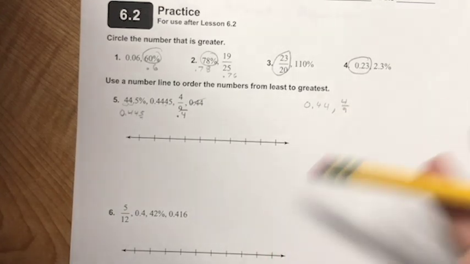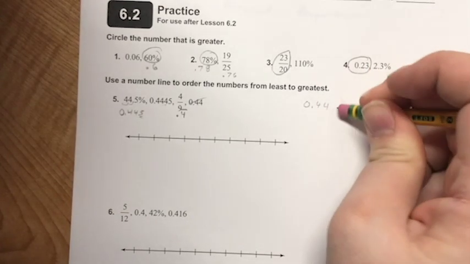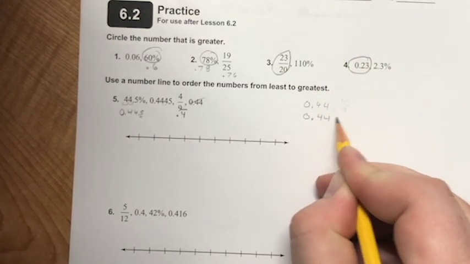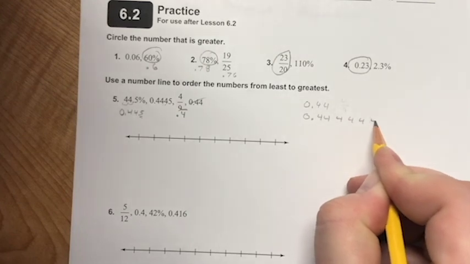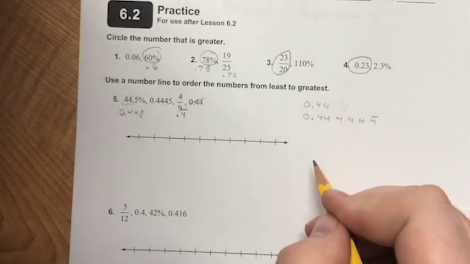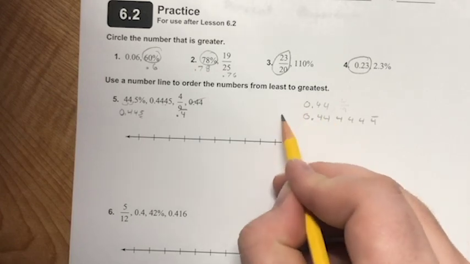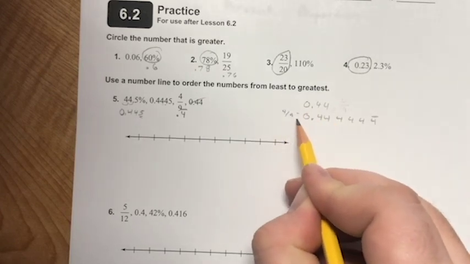Because when we were looking at that, I'm going to write this out horizontally so you can see it. This is what 0.444 repeating looks like written horizontally. So it's bigger than the 0.44. So we know that to be 4/9, so we'll write it to the side.